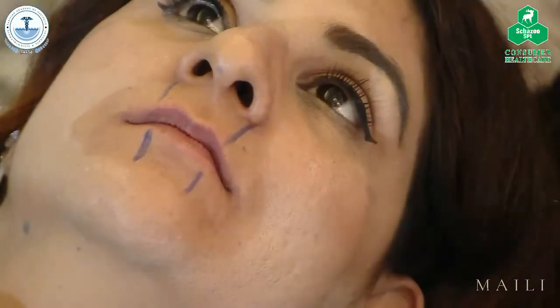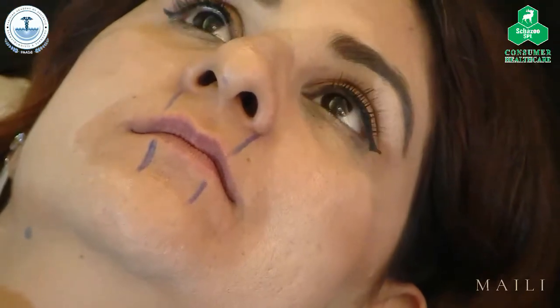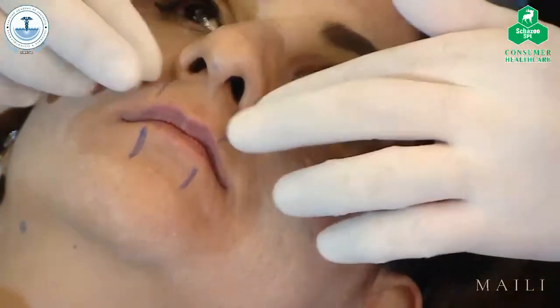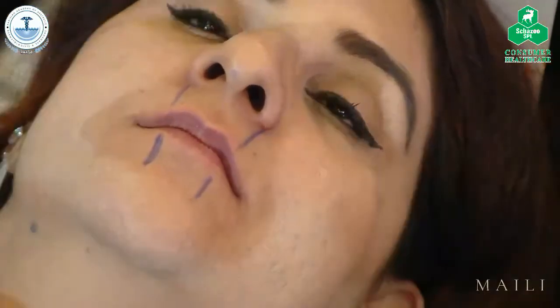Can I have a needle, please? Rami, do you always mark the lips? Not really. Now I know that I'm just going to stick to the middle, so I don't mark them. But for teaching purposes, yeah, that's good. This is the area that I'm going to stick to.